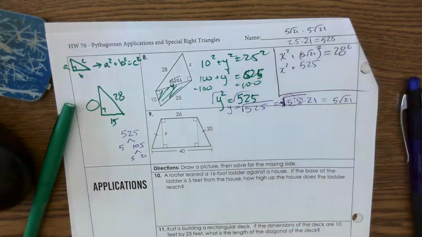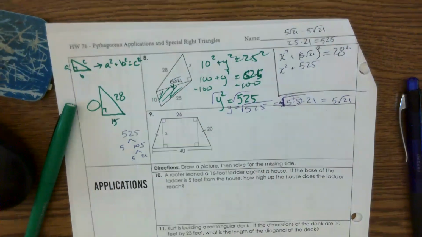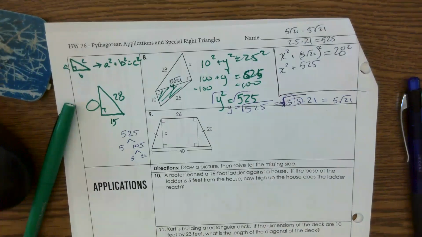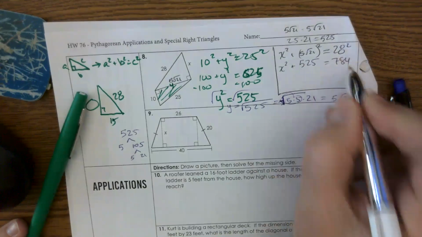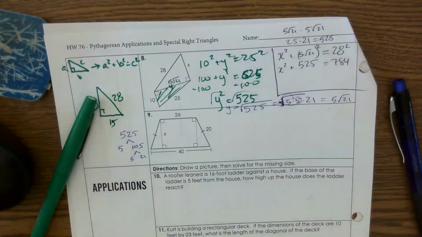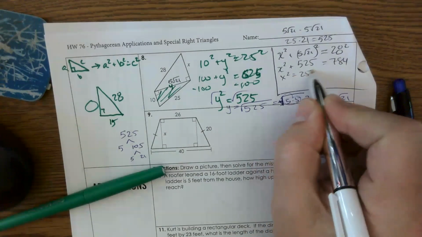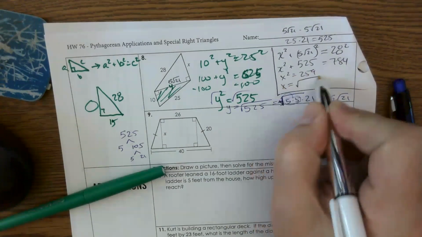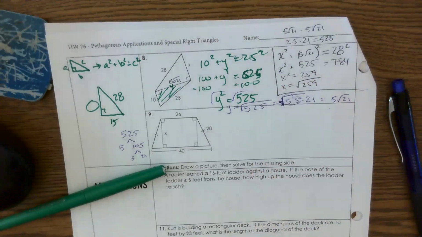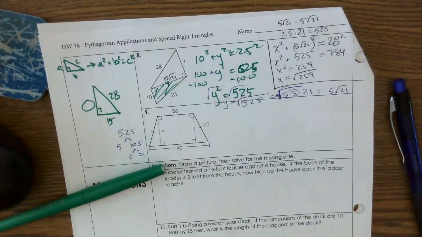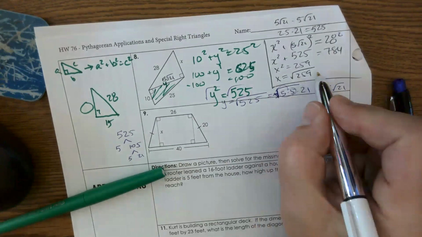What is 28 squared? Something less than 900, but 784. I subtract 525. I get x squared is equal to 259, which means x is square root of 259. And you should see if you can simplify that. Turns out this one doesn't simplify. As a result, that's a good answer.